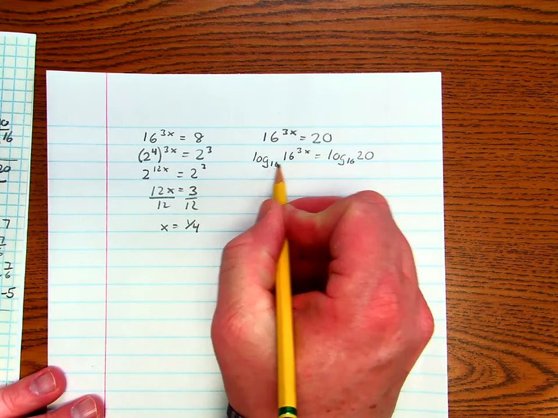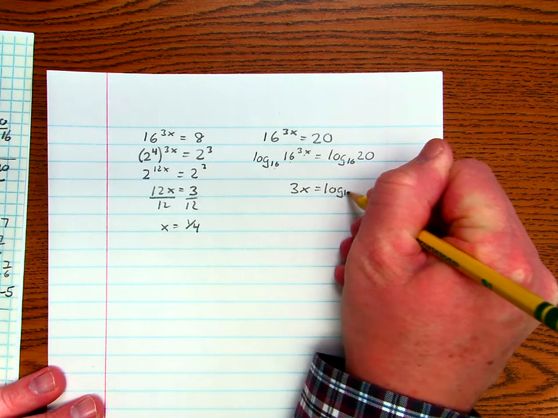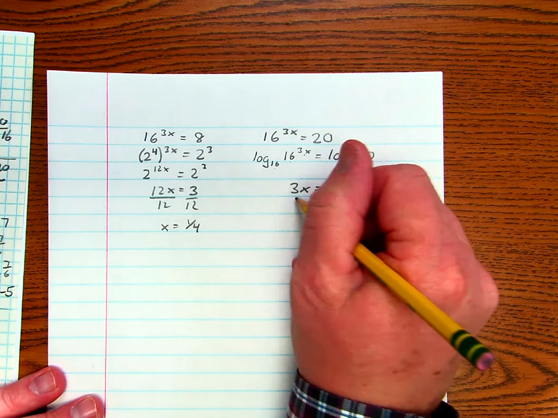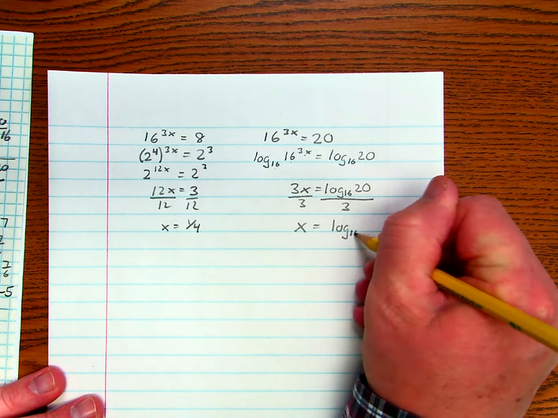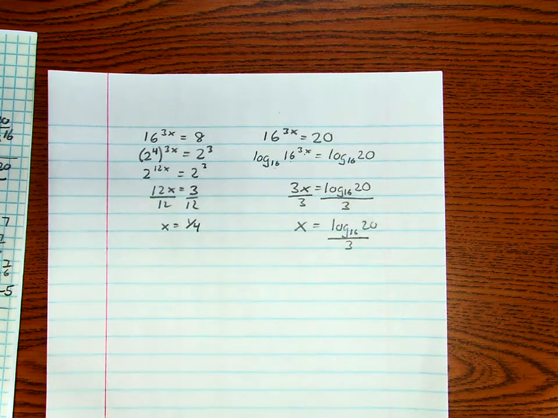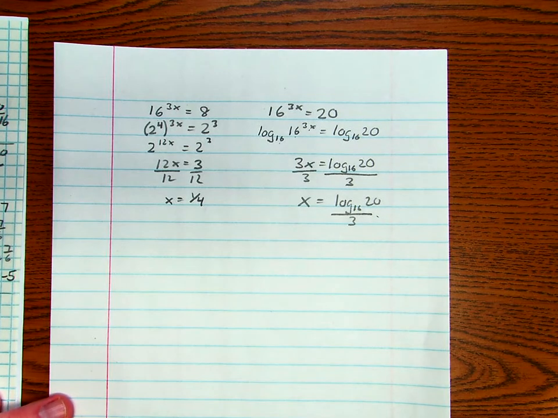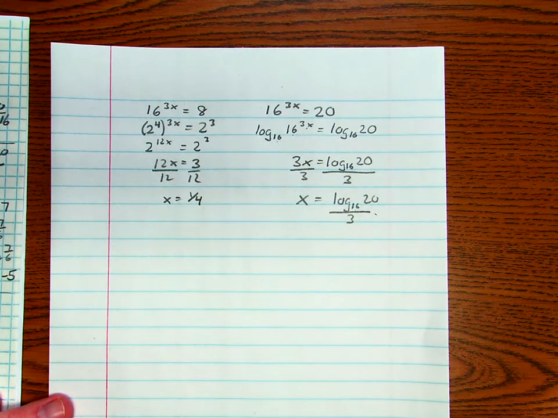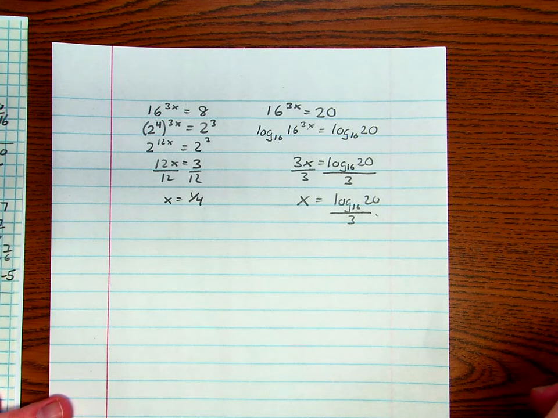And we know if that matches this, it simplifies to just the exponent. And then we divide by 3. And we get an exact solution to be log base 16 of 20 over 3. Now if you're looking for an exact solution, that is the exact solution, or one version of how the exact solution could be written. If you need a decimal approximation, with the log base feature on your calculator, you can easily type that in, or you may have to use the change of base formula if you are using an older graphing calculator or just a plain old scientific calculator.